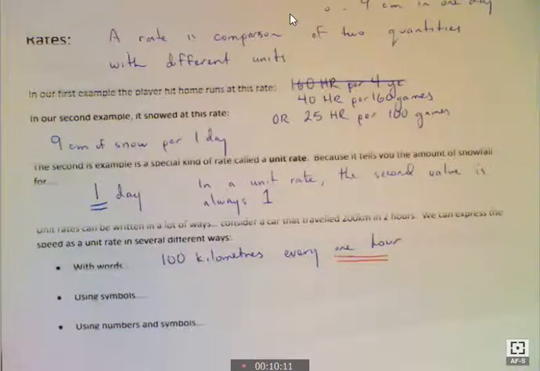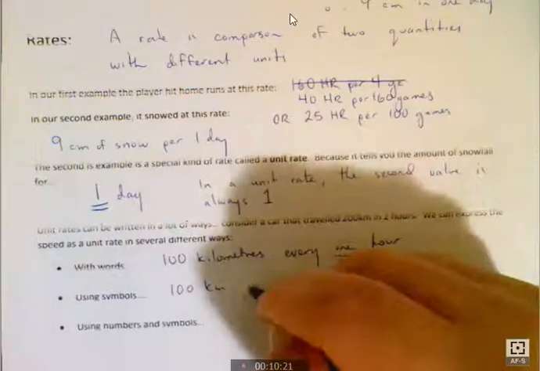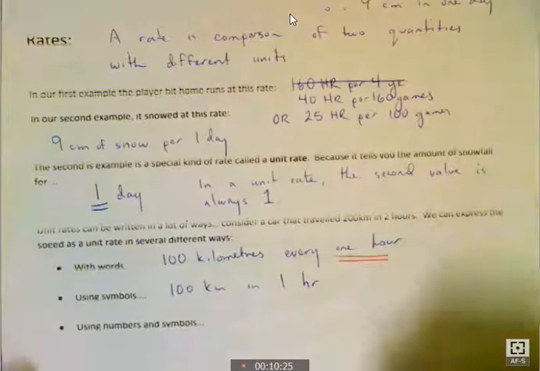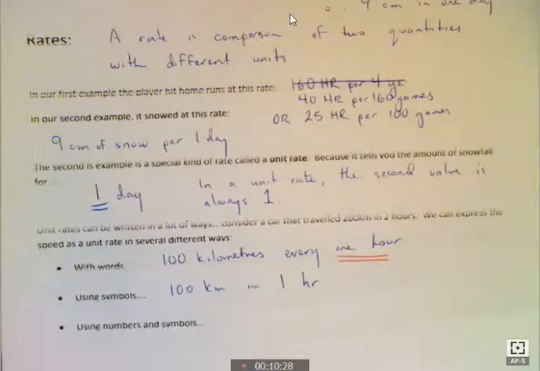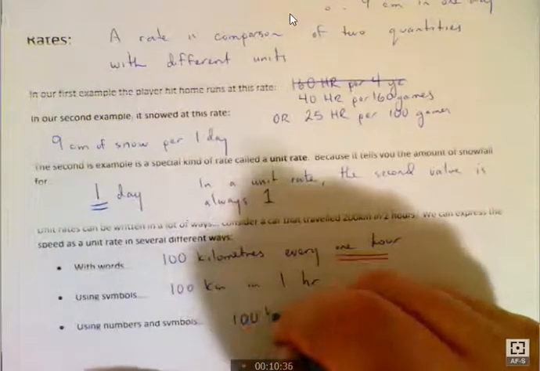So you could write it all in words, or you can combine using words and symbols. So 100 kilometers in 1 hour, you can shorten it up by using symbols. Now what we usually do is we write that rate in a nice and tidy way using just numbers and symbols. So we'd write that as 100 kilometers per hour.